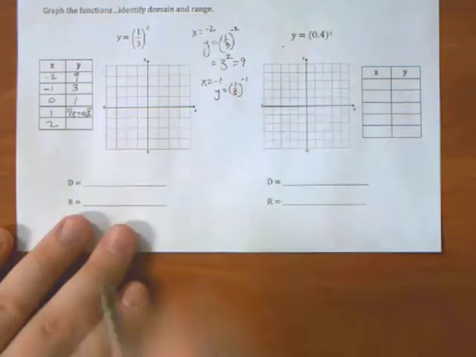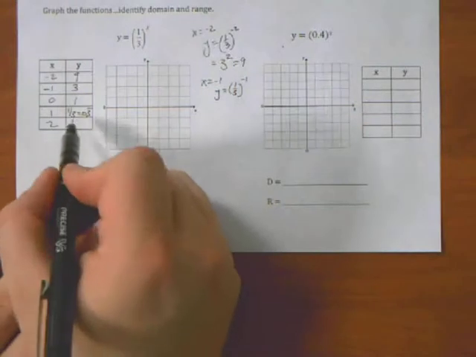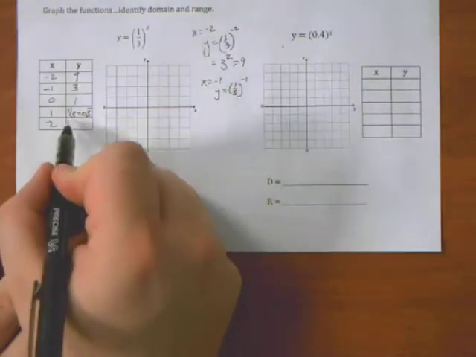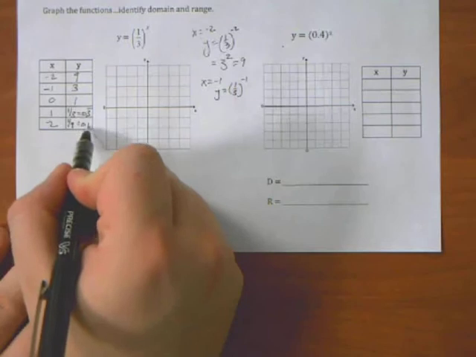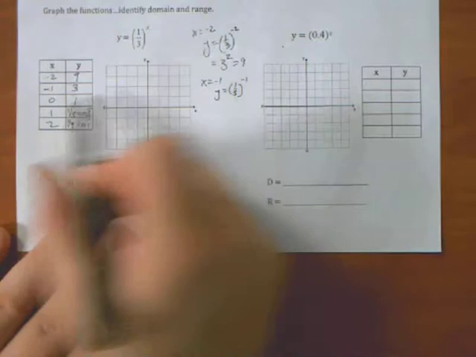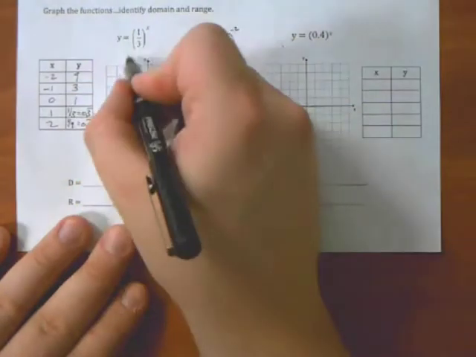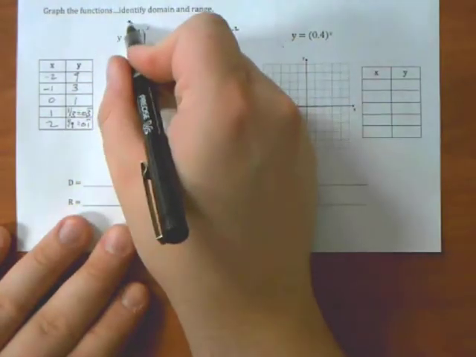When x is 1, anything to the first power is just itself. And as we saw yesterday, writing these as decimals can be helpful when we're graphing. Similarly, when x is 2, then y is 1/3 squared, which is 1/9, which is 0.1 repeating. Okay. Graphing these, we graph these points. -2, 9. 1, 2, 3, 4, 5, 6, 7, 8, 9 is somewhere up here.